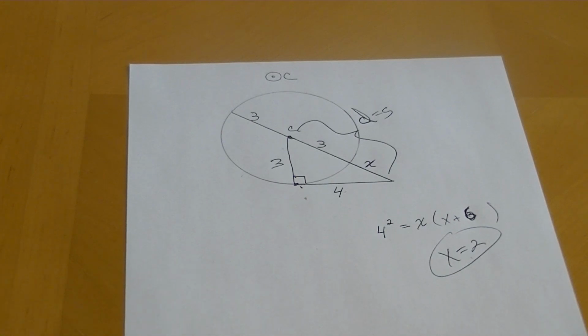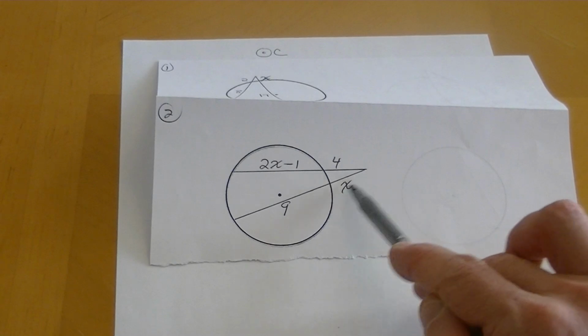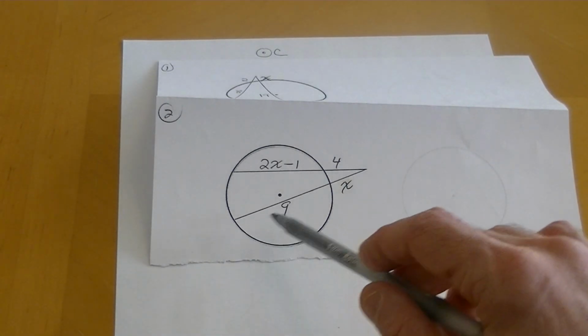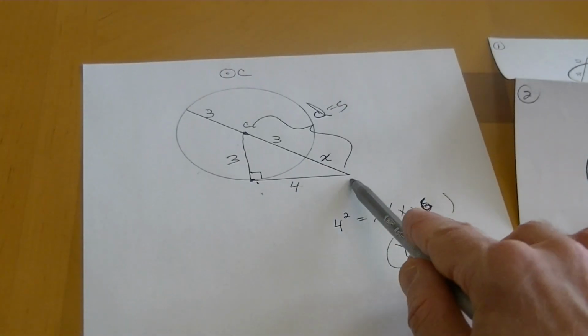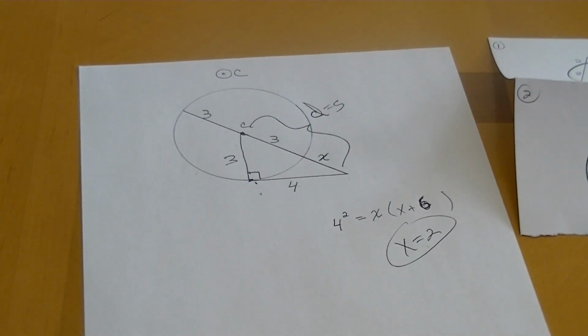So just be careful. Make sure this idea of outside times the whole thing is only being applied in the right situations. It's either when you have two secants meeting on the outside or when you have a tangent and a secant meeting on the outside. That's it for today.